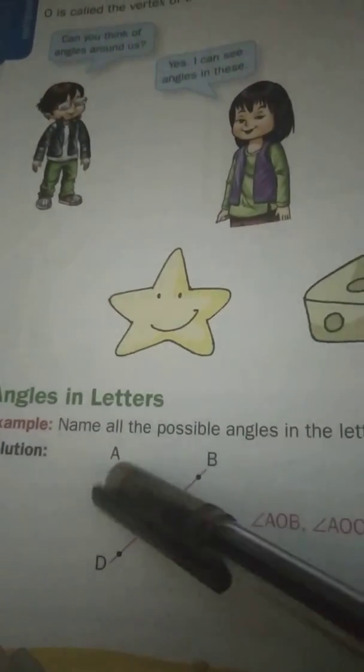We have started the chapter named geometry, isn't it, children? Here, this example, last class we discussed, I think so. Name all possible angles in the letter X. How will we divide the angles here?